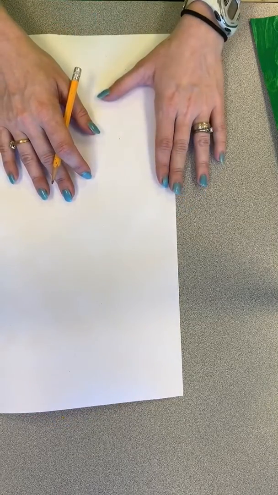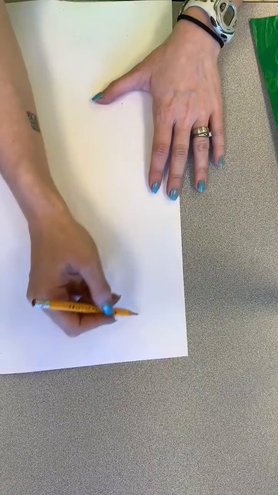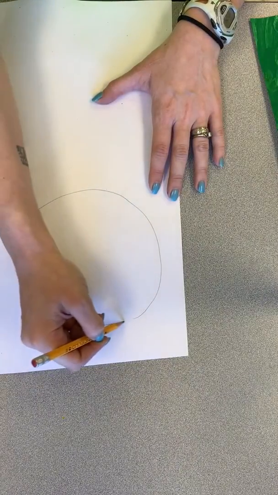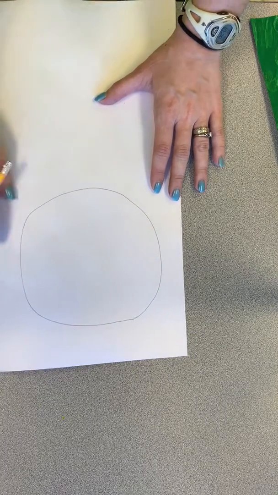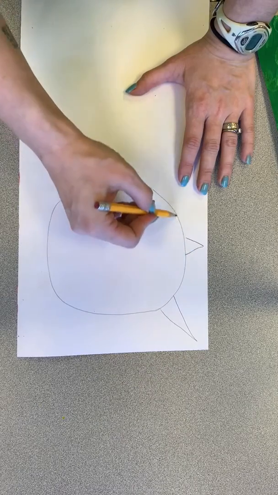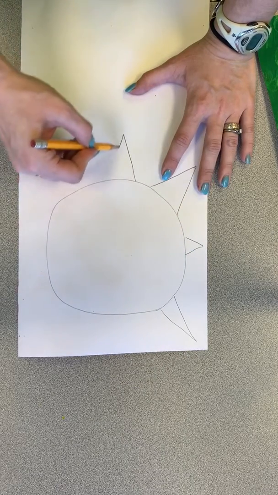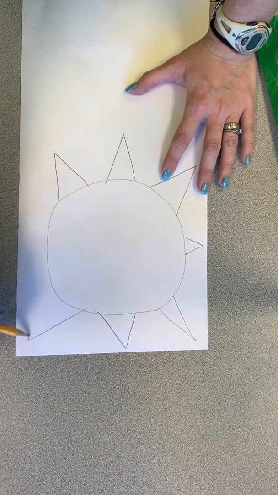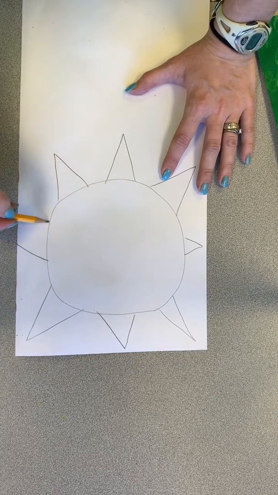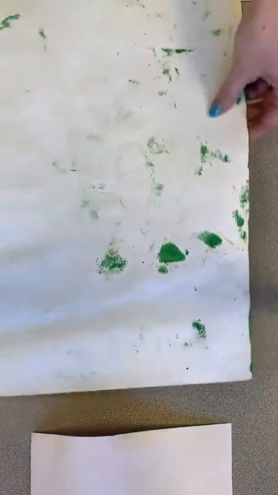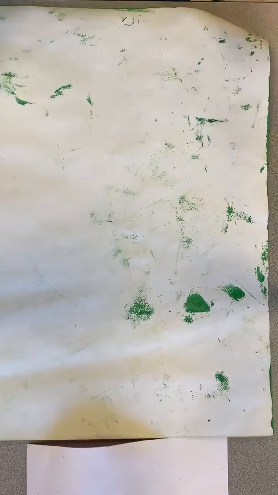So my friend had a big pufferfish that was already puffed up. So I'm going to get myself a nice circle. And then I'm going to draw those spikes that come off from my pufferfish. Once I'm done getting these drawn, my plan is to cut them out. So I've got my pufferfish here. I'm going to slide this over. I'm going to flip my paper over again for my green to do my seaweed.